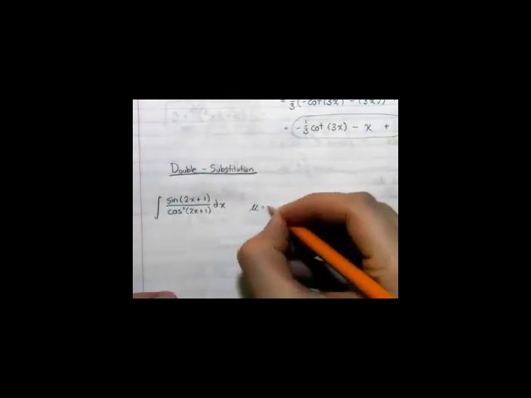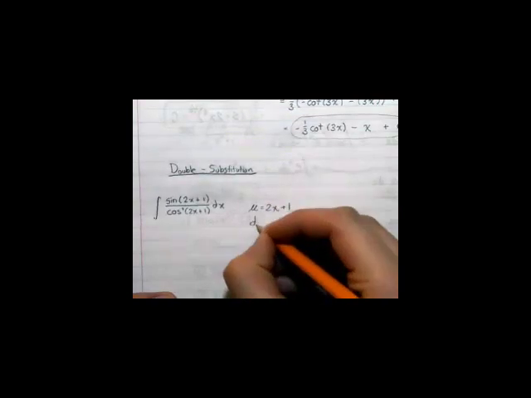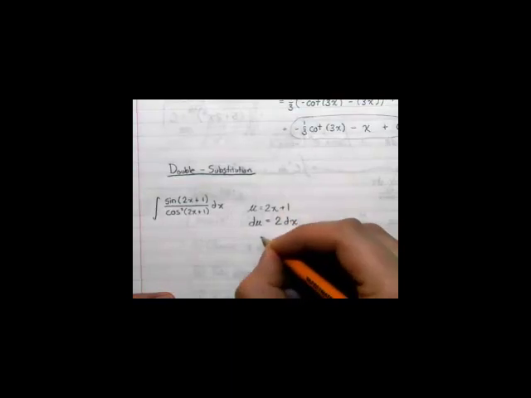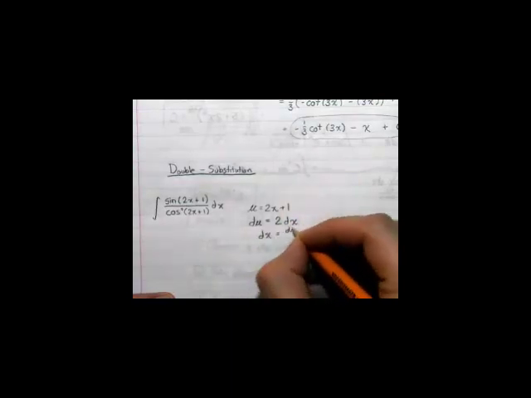So u is 2x plus 1. du is 2 dx. So dx equals du over 2. Okay, so then my integral becomes sine of u divided by cosine squared of u. And then my dx is du over 2, but I'm just going to go ahead and take the 1/2 and pull it out. Pretty sure you guys can follow me there, right? It was du divided by 2, so technically the 1/2 could come out front.